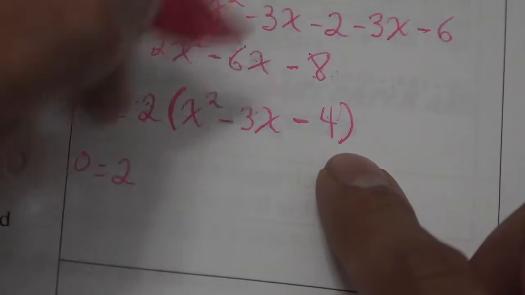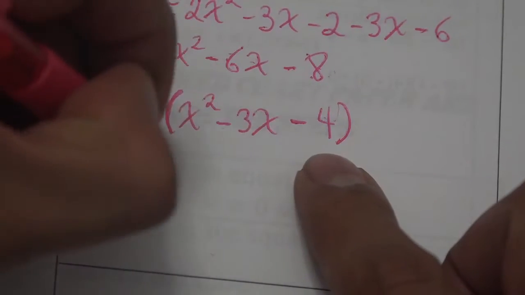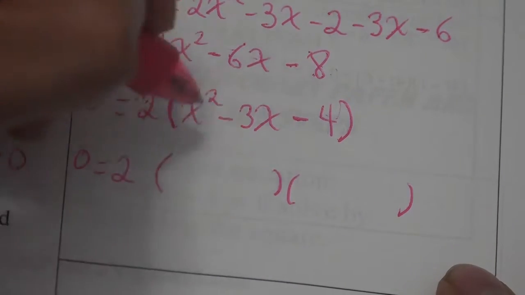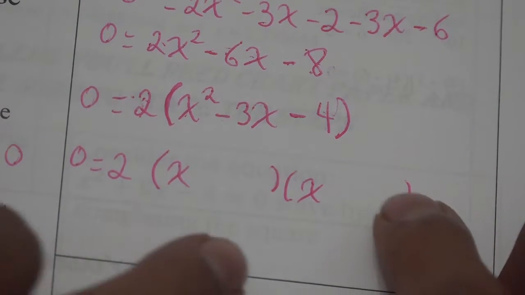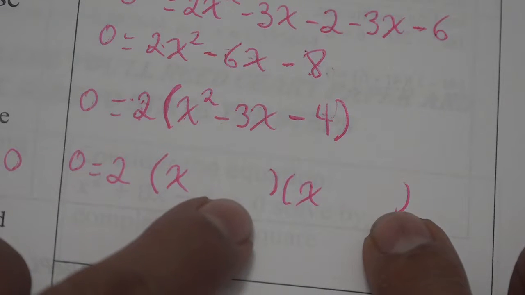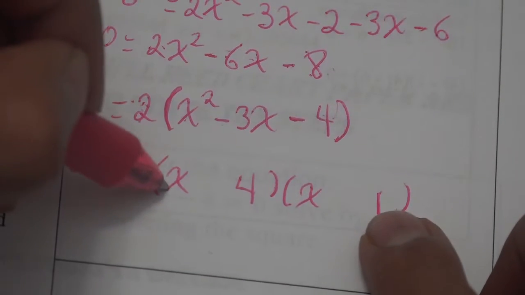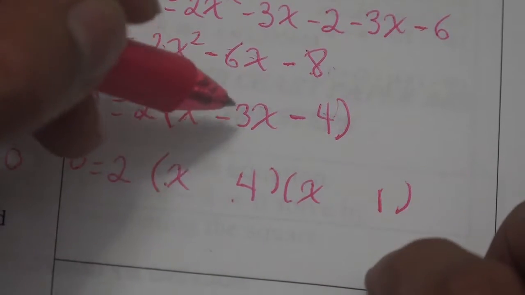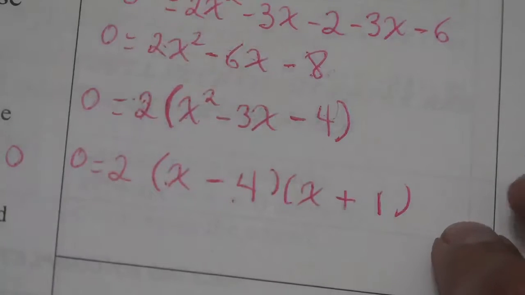So now that I got the GCF, and I actually factored out the other terms, I am going to open the parentheses. Factors of x squared: x and x. Factors of 4, I know how to write 2 and 2, but 2 and 2 here will yield 2x and 2x. That's never going to be 3x. So I'm going to use 4 and 1. So this is going to be 1x and this is going to be 4x. I need negative 3x, so it's going to be negative 4 plus 1.